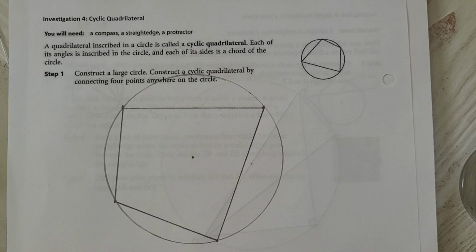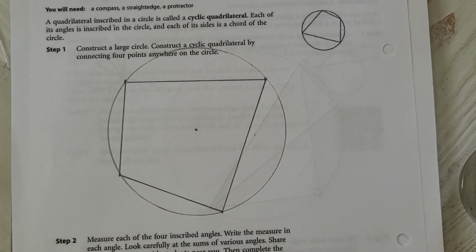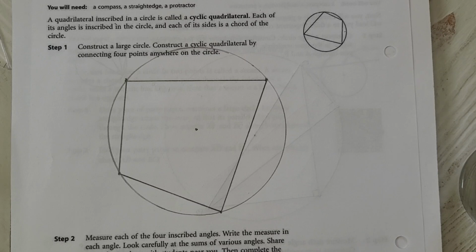Okay. And then we're going to measure each of the 4 inscribed angles, write in the measures of the angles, and then try to make some observations. I'm going to go ahead and pause the video while I'm measuring my angles, so you're not seeing me measure them, and then I'll come back when I'm done with that.